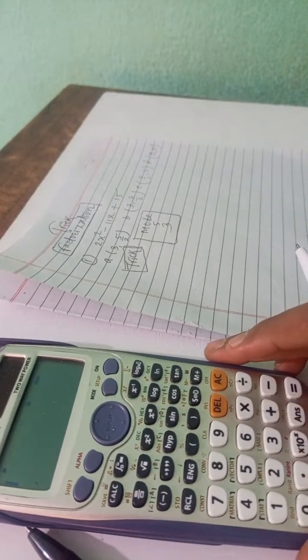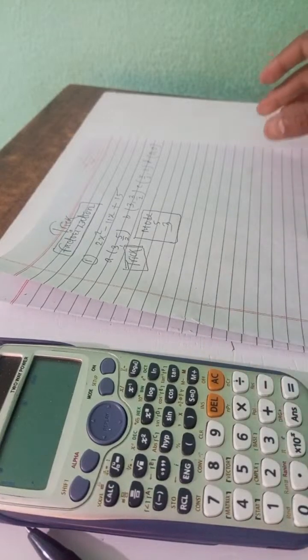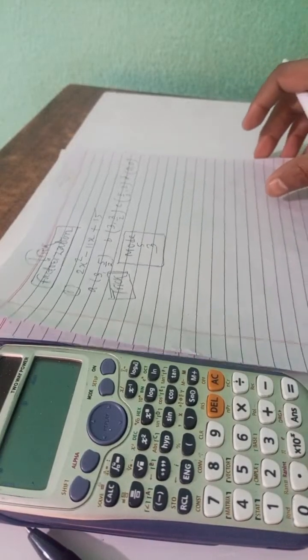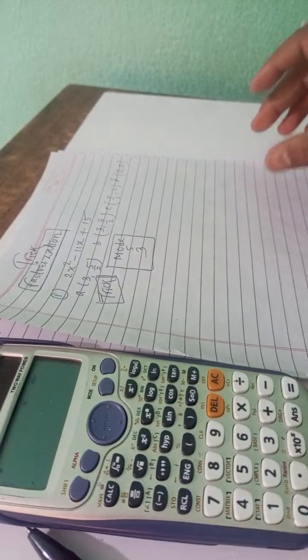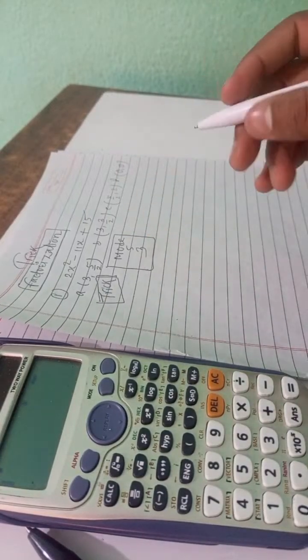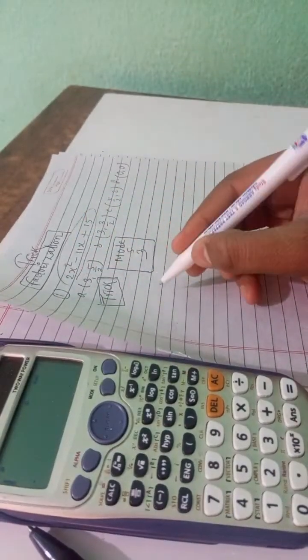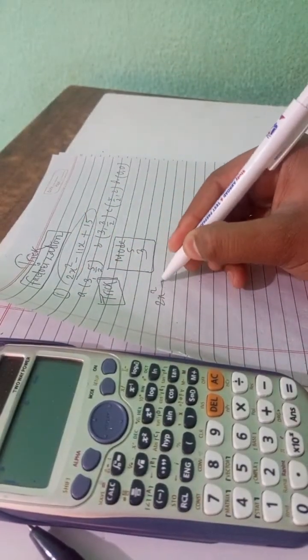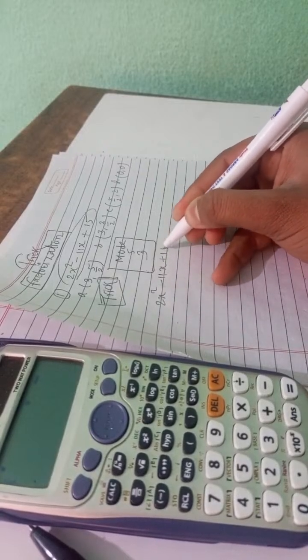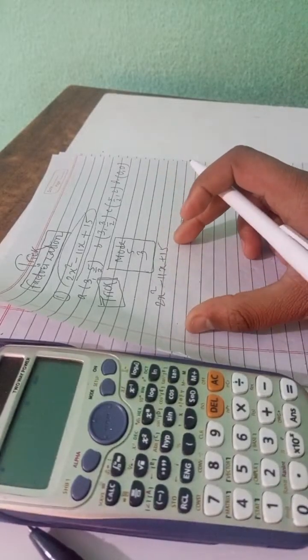Do you understand what I am saying? First you have to go to mode 5.3 in the calculator, and second you have to write 2x squared minus 11x plus 15.